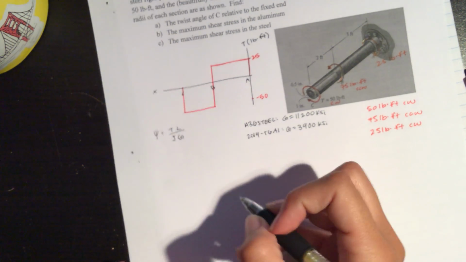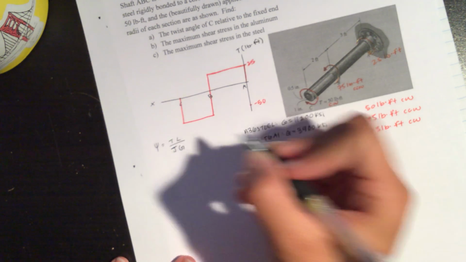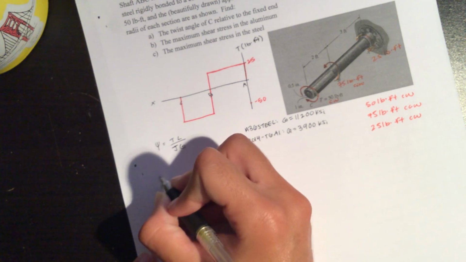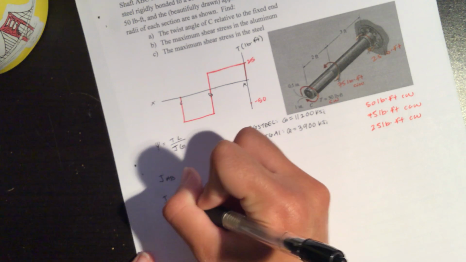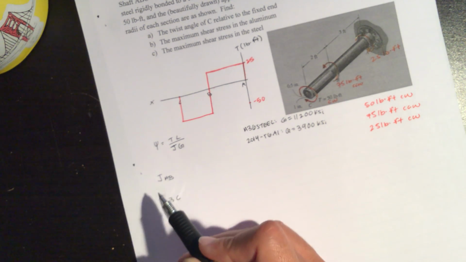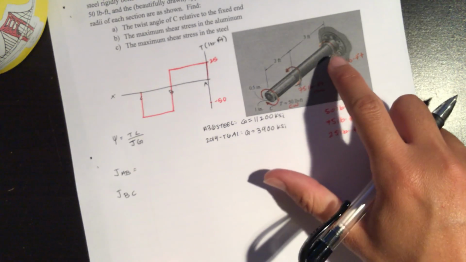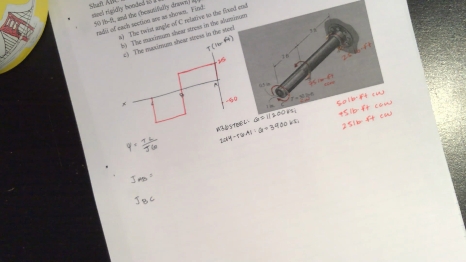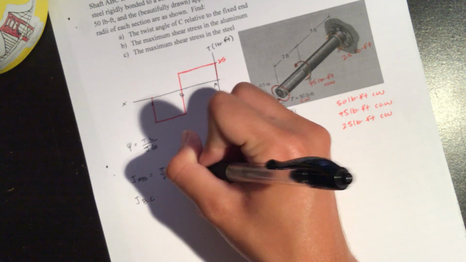So now let's solve for J in this equation. We need to solve for J of AB and for J of BC. J is the polar moment of inertia. For AB, since this is a solid cylinder, we're going to use the equation of pi over 2 times radius to the 4th.